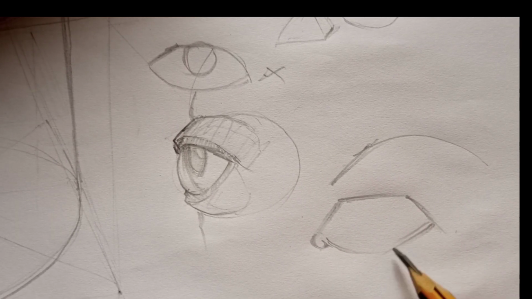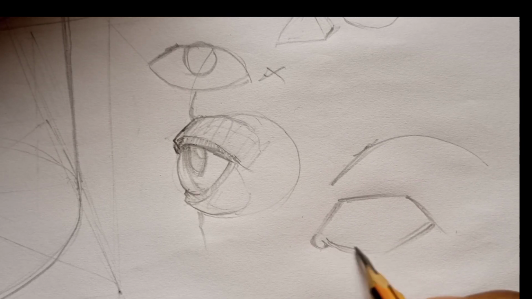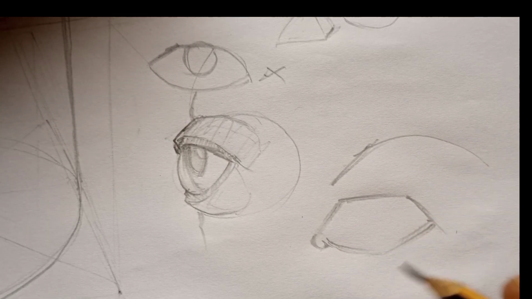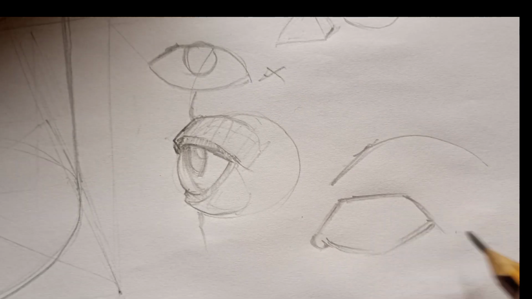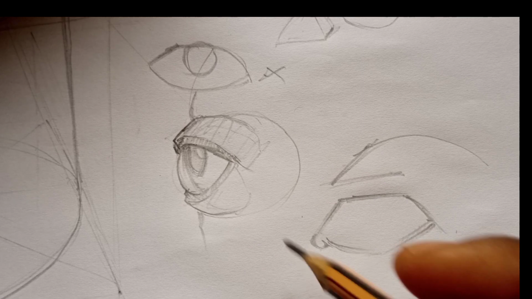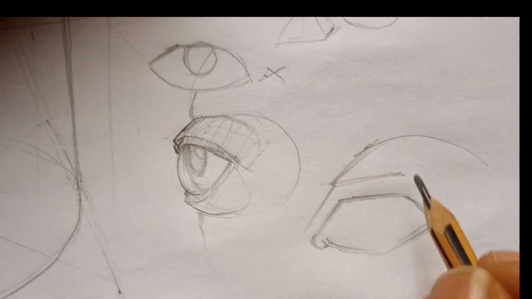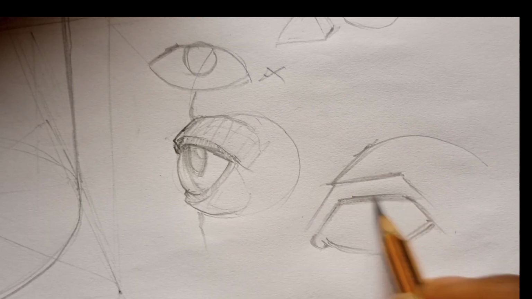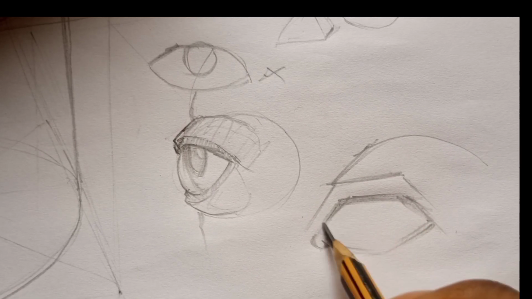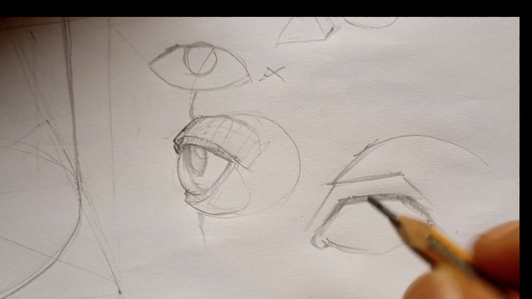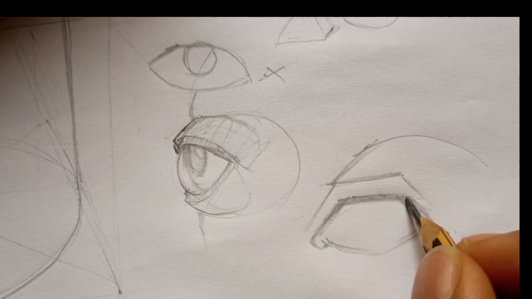You can make it double to give it some 3-dimensionality. We're adding a plane to this bottom side. Then don't forget the crease. Is it called a crease? I think it's called a crease, yeah. So don't forget it. And remember, we have eyelashes too. So how I do my own eyelashes is that I just make the upper eyelid a lot heavier.